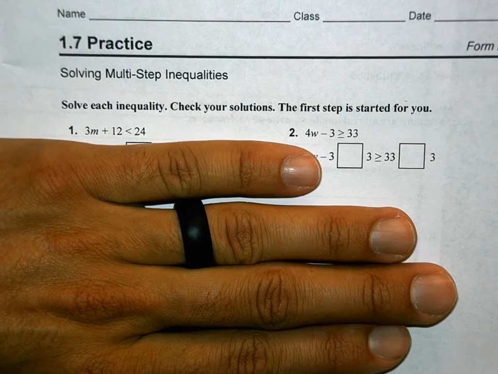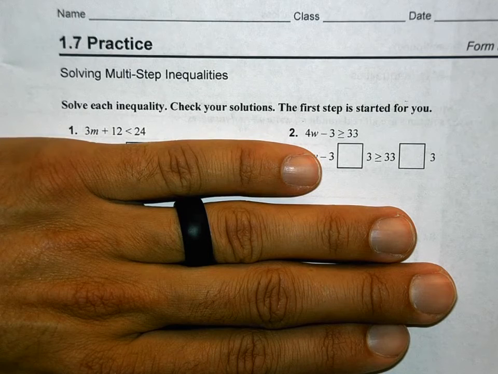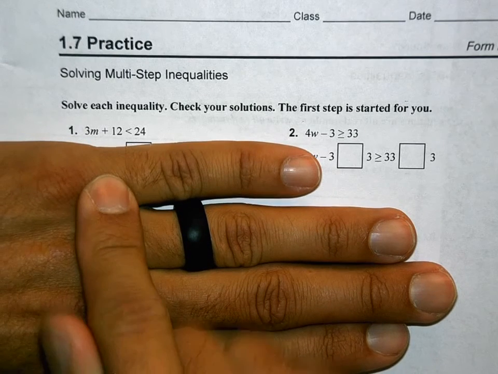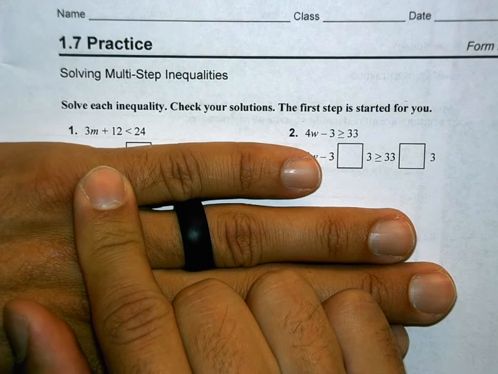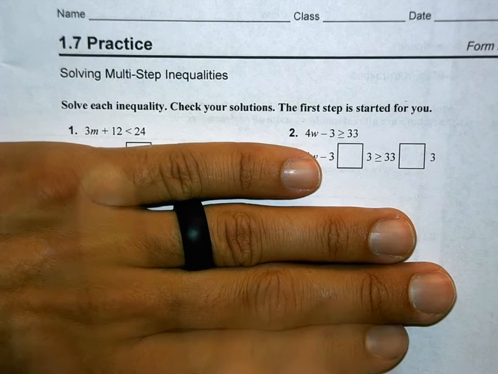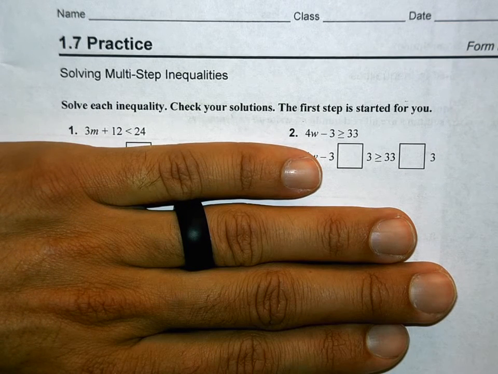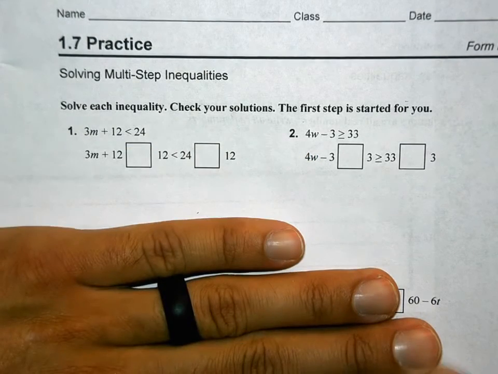Katie, I haven't asked her a question today. What would you do first, Katie? Add 3 to both sides. Which are we on? Number 1. Okay. Then subtract 12 from 24. You agree? Subtract 12, subtract 12? I would subtract 12.